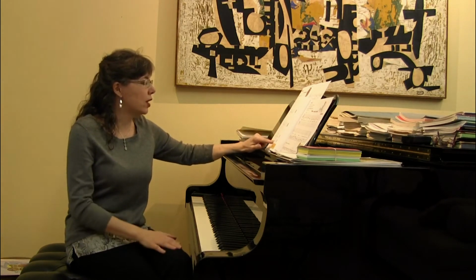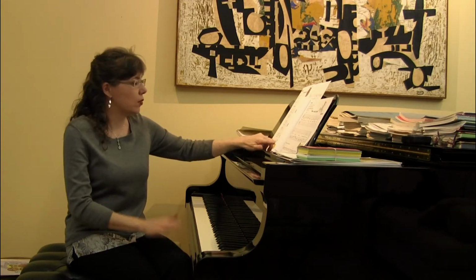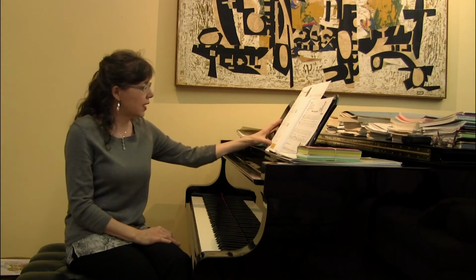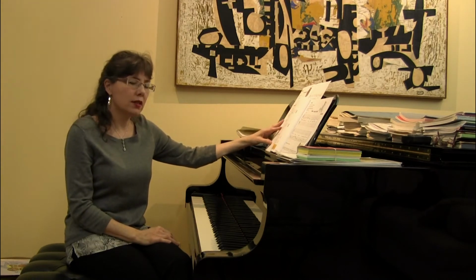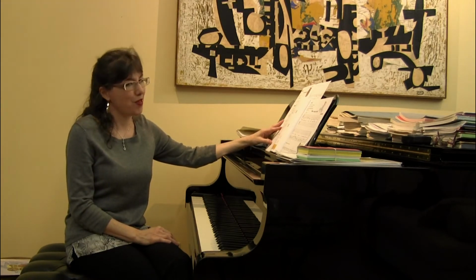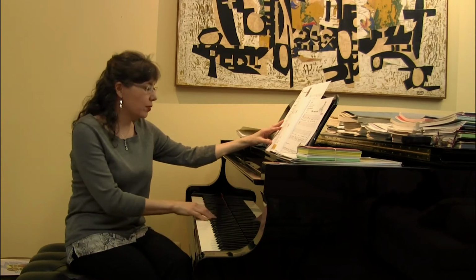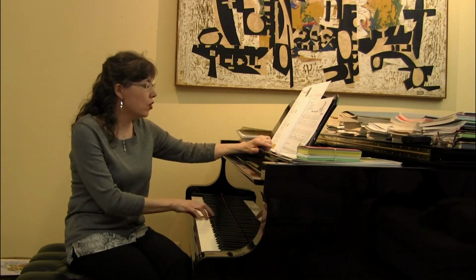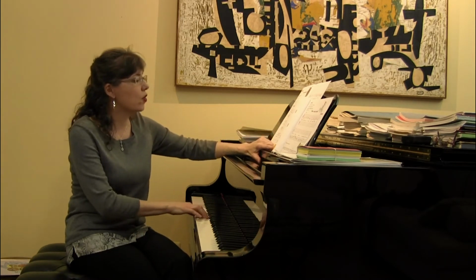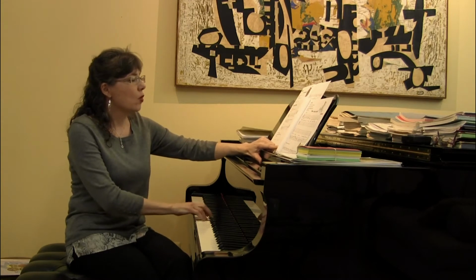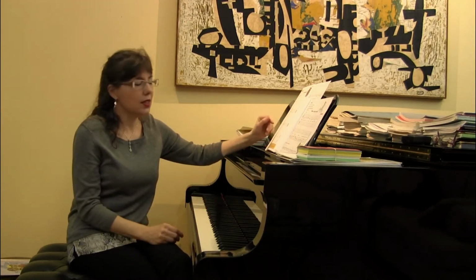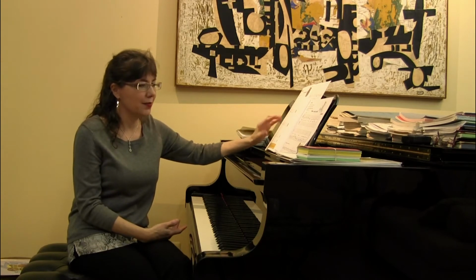1, 2, 3, 1, 2, 3. And the second one, can you tell what the time signature is? 4/4, of course. So I'm going to play it using these 5 notes. 1, 2, 3, 4, 1, 2, 3, 4. And since we're in the key of C, it's nice to end on C.